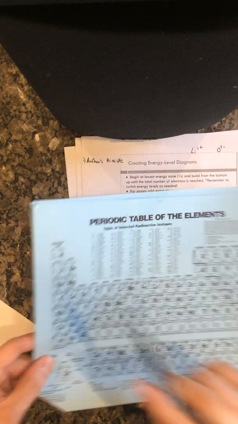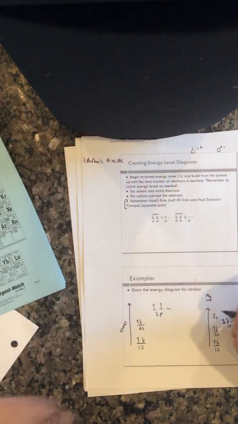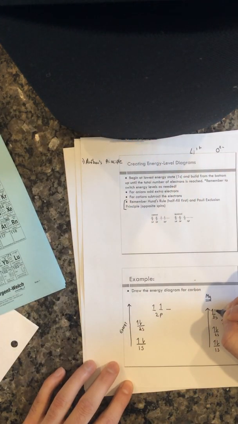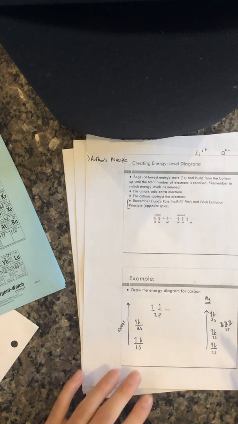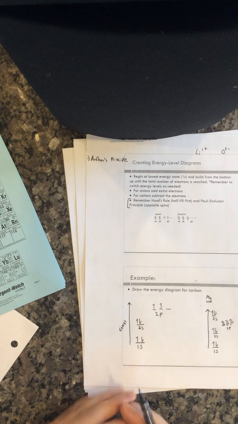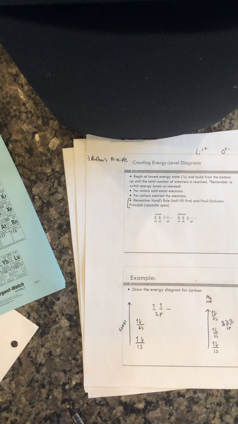Now we need 11 and 12, which is sodium and magnesium. So those both go in the 3s. So now we've drawn the energy level diagram for magnesium. It's essentially just counting how many electrons you have.